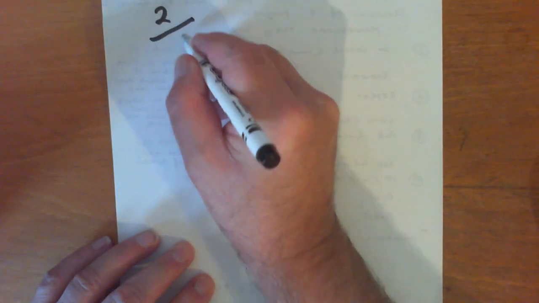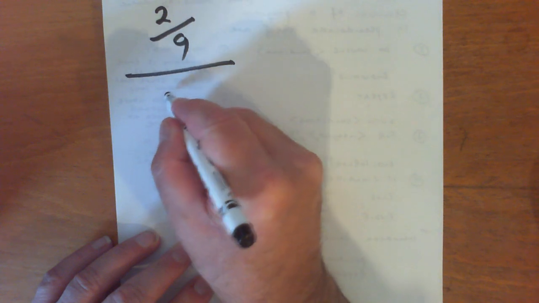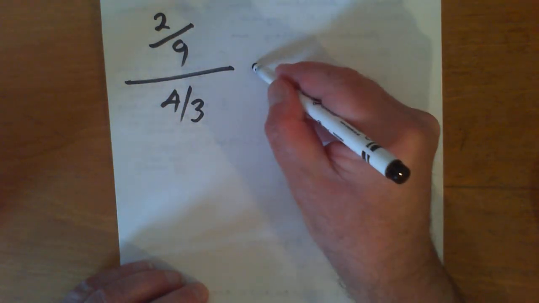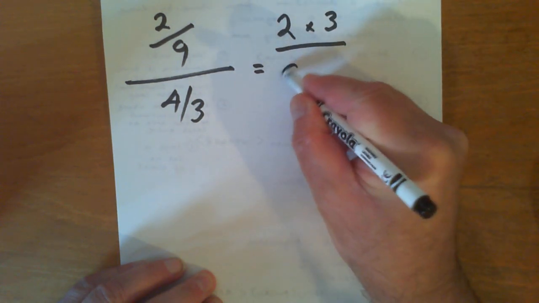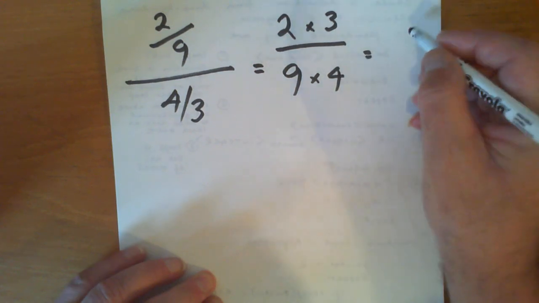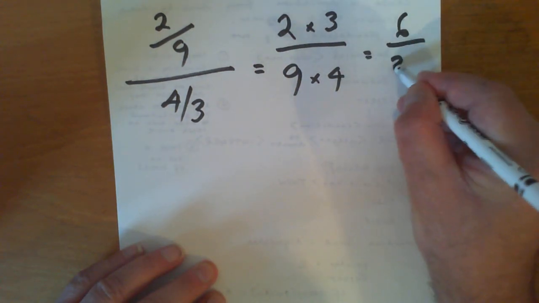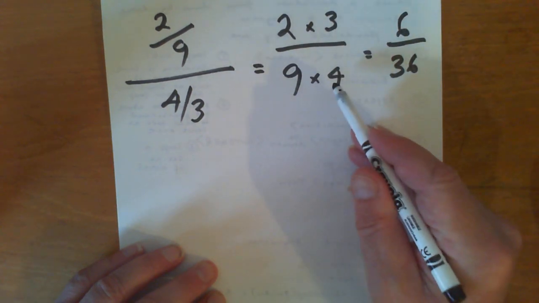So the most complicated would be something like this: 2 over 9 divided by 4 over 3. Okay, so that's going the full hog there. I've got a fraction divided by another fraction. Again, if I can just state the rules, that goes up to 2 multiplied by 3 over 9 multiplied by 4, equals 6 over 36. Okay, 2 times 3 is 6, 9 times 4 is 36.